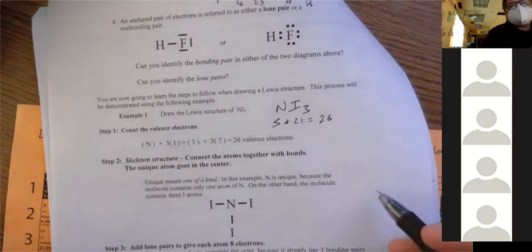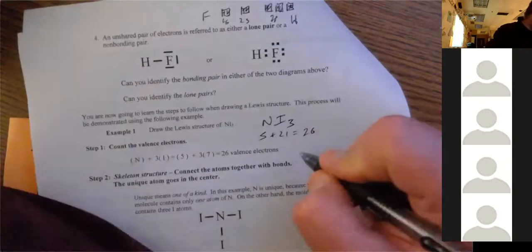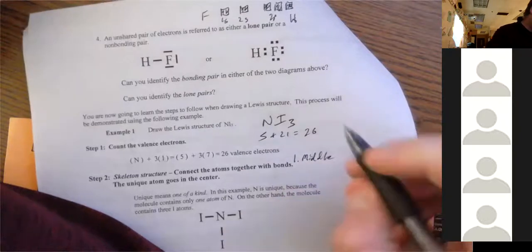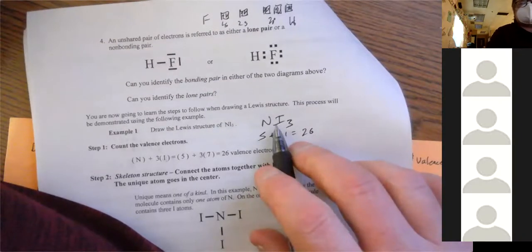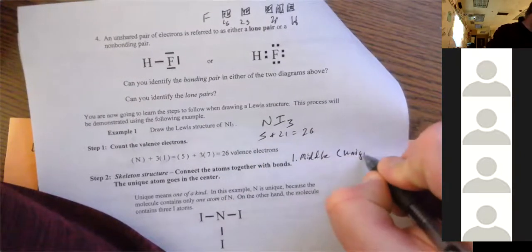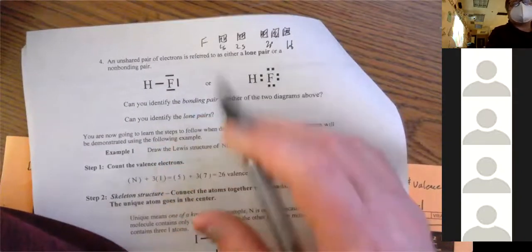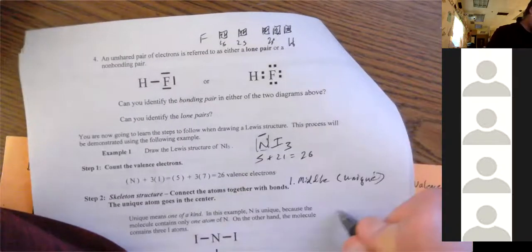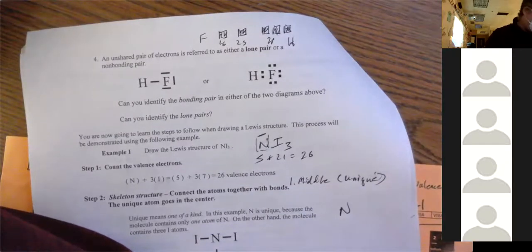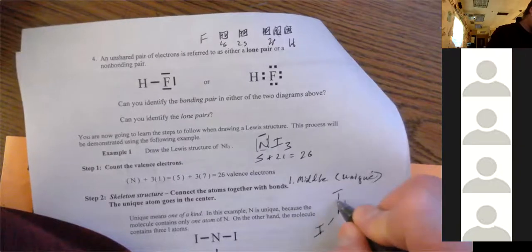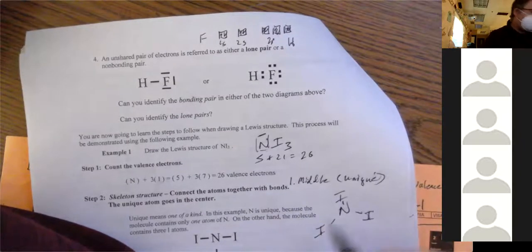And here's the new game. First, we want to find out what goes in the middle. We want to branch out from one middle atom. The middle is always what we call the unique one. With HF, we didn't have one that's unique. There's no true middle. With NI3, there's only one nitrogen, so it's going to go in the middle. We're going to make bonds with the iodines around it. Boom. We have 3 iodines around it.